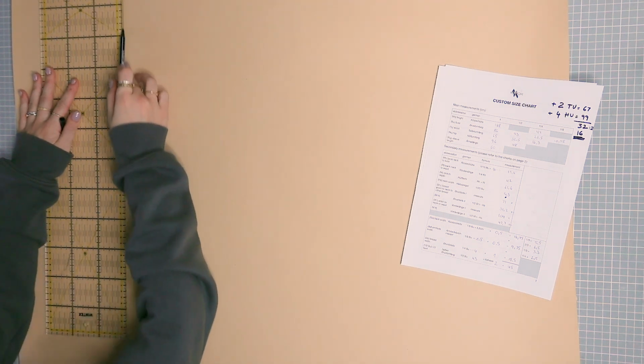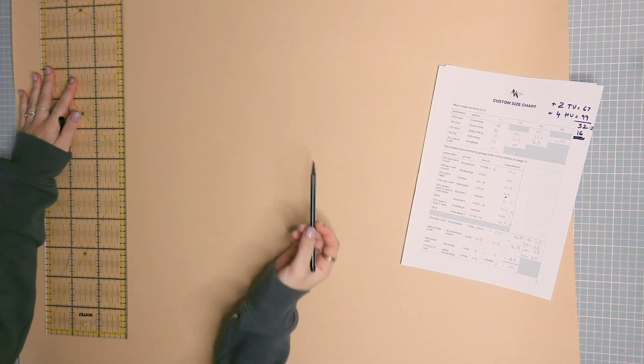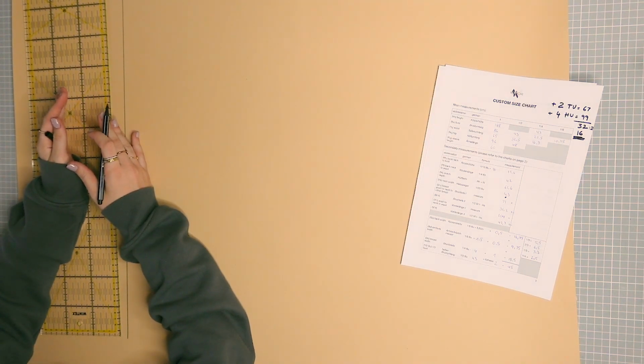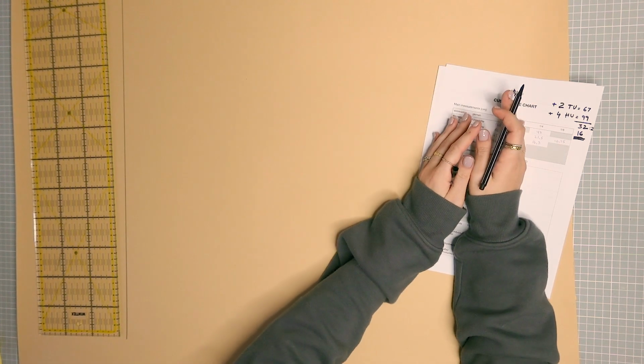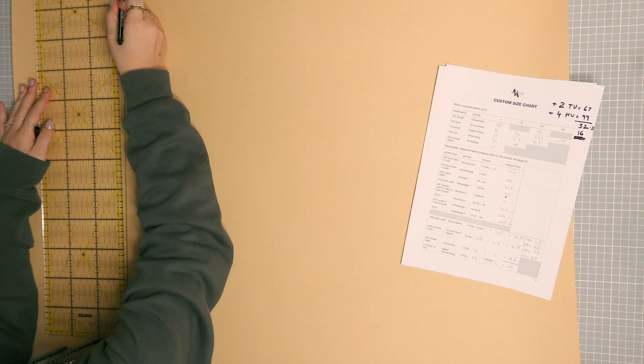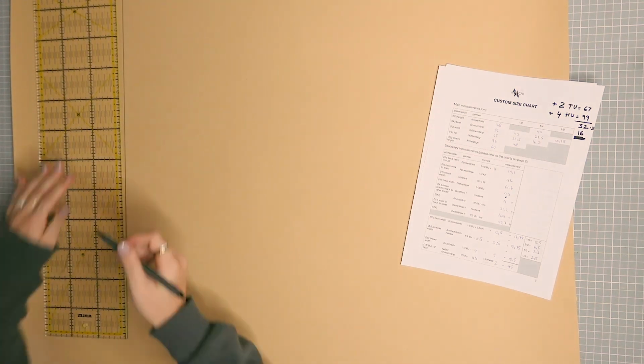So we're gonna start with a line to your left. In pattern making, the left is always the front and the very right is always the back. We have this line here. We set a point at the very top.